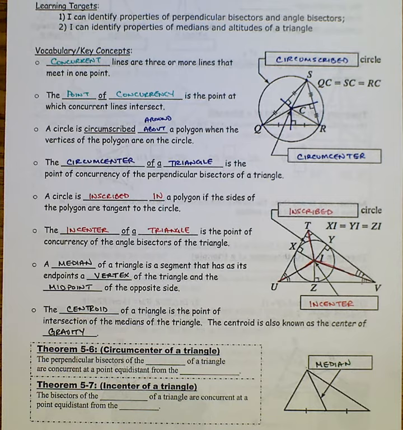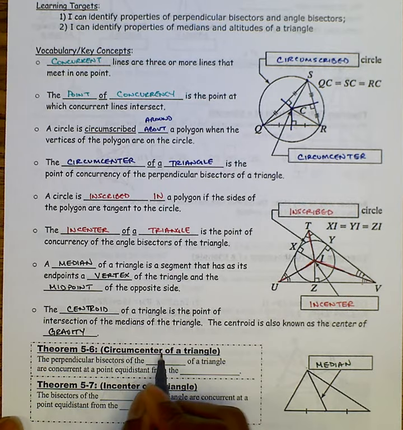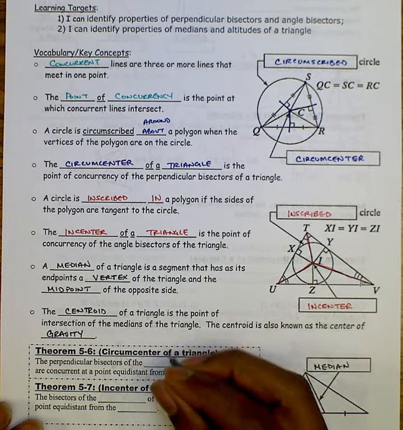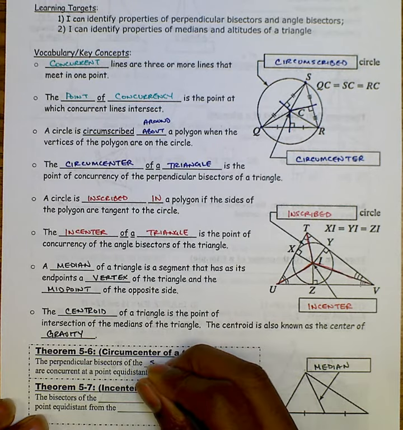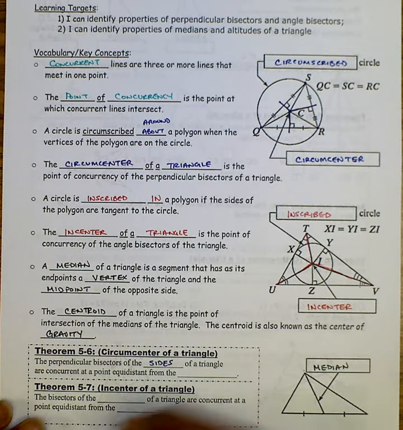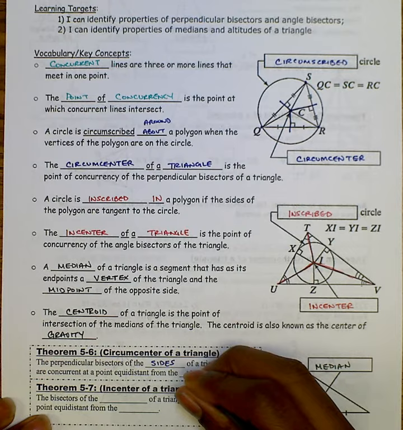So not only are they circumscribed or circumcenter. The circumcenter of a triangle has some special properties. The perpendicular bisectors of the sides of a triangle are concurrent at a point equidistant from the vertices.